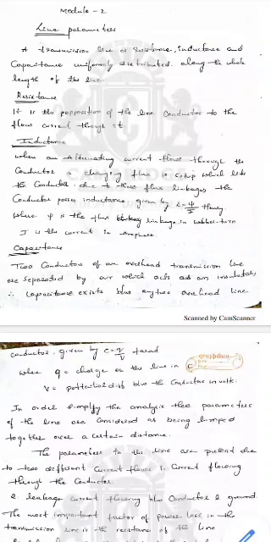Similarly, the very basic nature of capacitance we already know: capacitance exists whenever we have two terminals or two points lying at different potential. With respect to transmission lines, whenever we are transmitting power, depending on single phase or three phase transmission, we use either two lines or three lines.